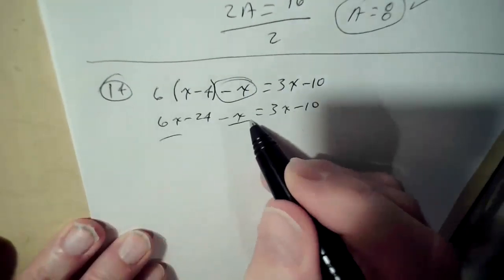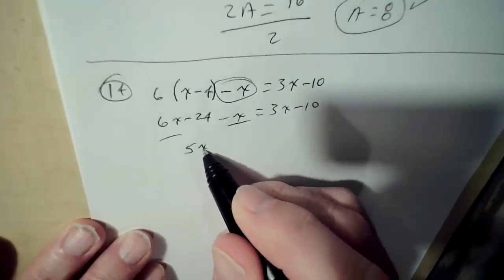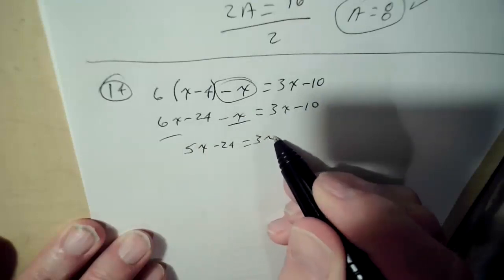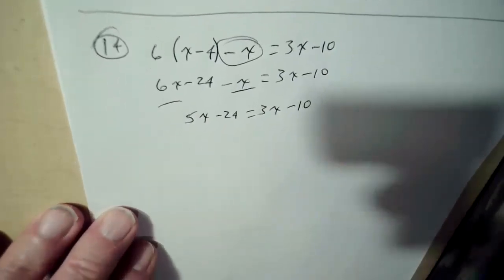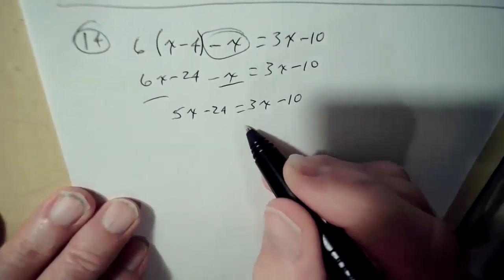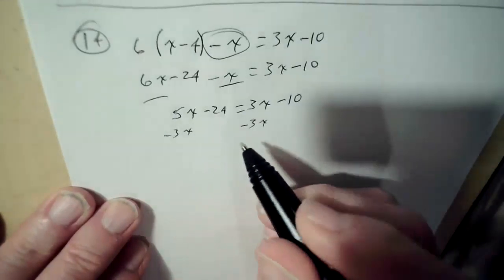Now let's combine like terms. 6 x's and 1x. 6 minus 1 is 5. 5x minus 24 equals 3x minus 10. Is that right? Yeah. Now let's move the variables first. So let's subtract 3x from each side.